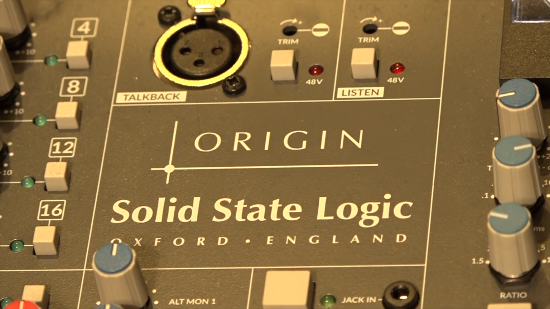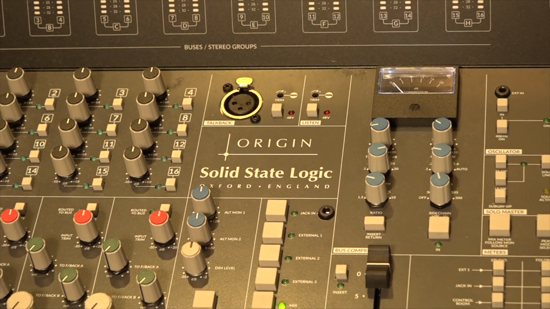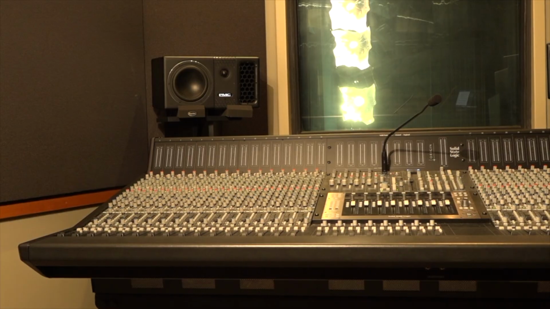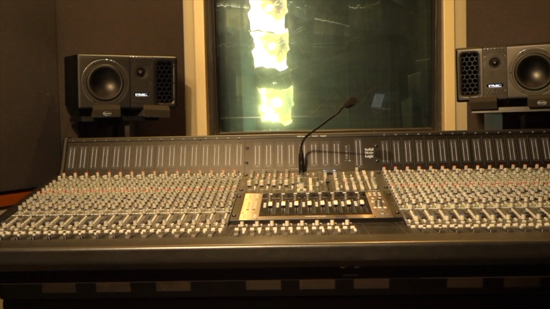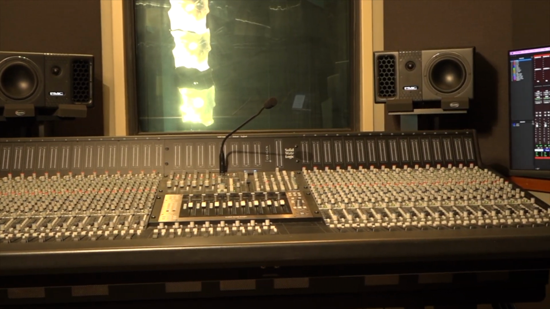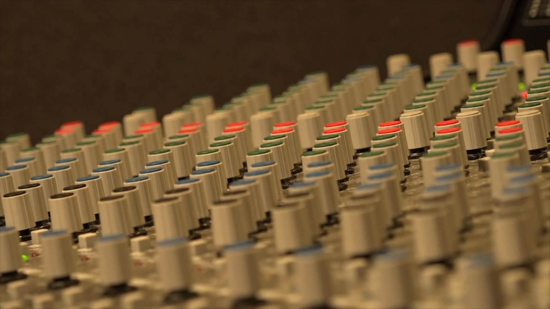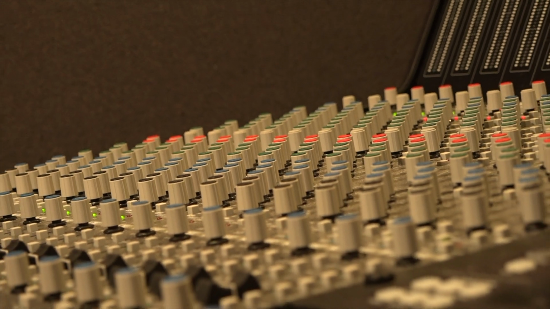The Origin console by Solid State Logic, released in 2020, is an incredible step forward in designing an analog console specifically for use in a DAW-centered studio, while also honoring the rich history of SSL, which you can learn more about by going to their website, which is linked in the description. I have also linked the product pages on the SSL website and Sweetwater, which you can refer to, as well as the user guide, which is where my information comes from.